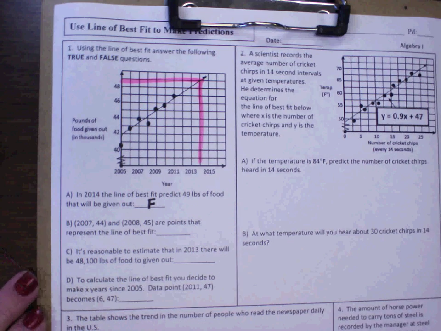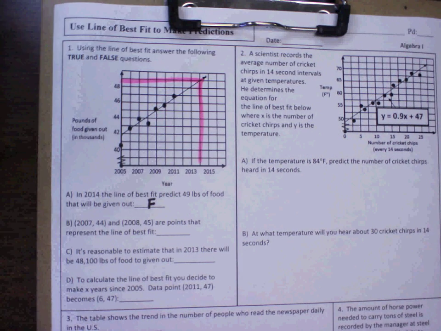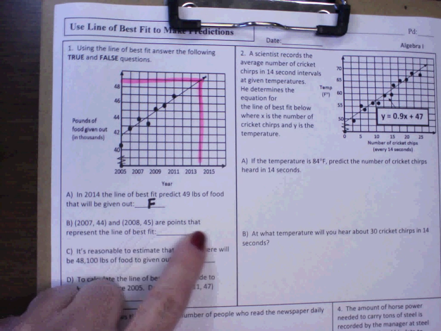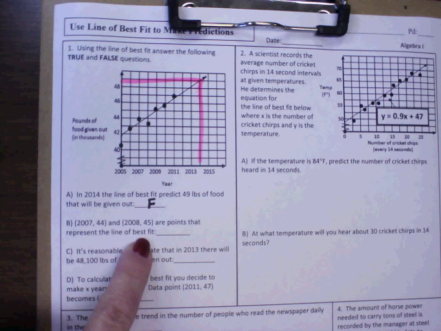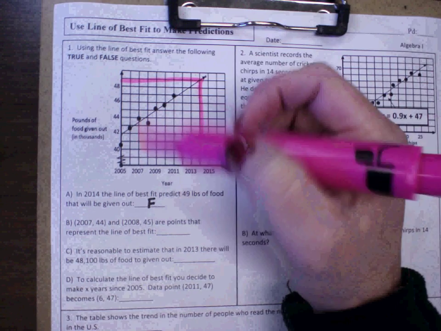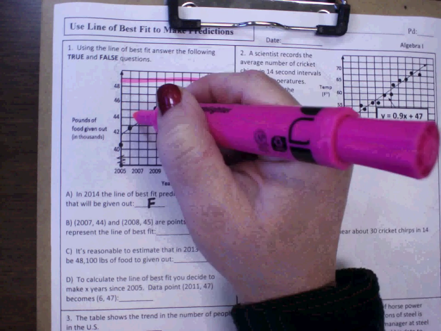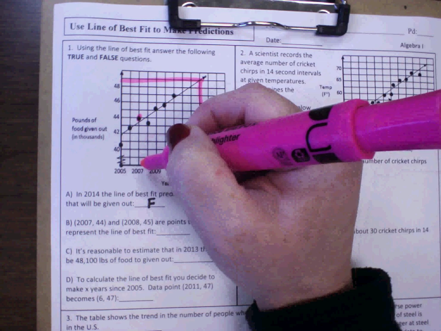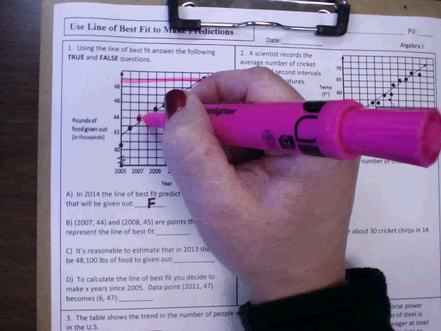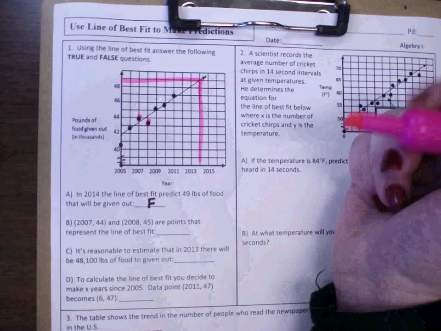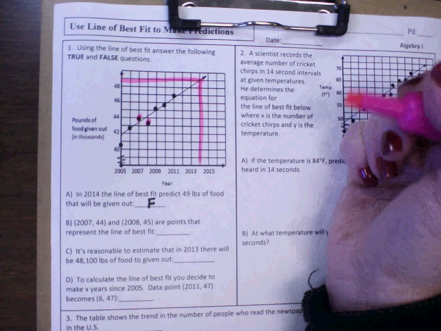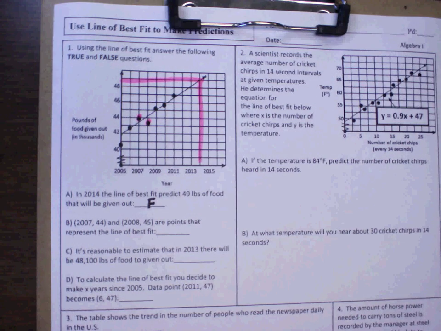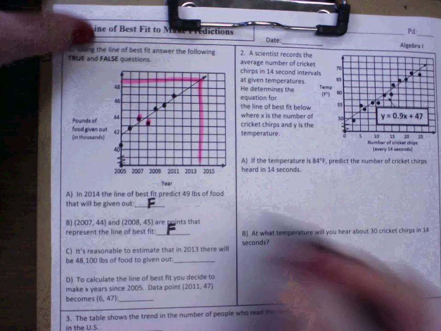All right, let's go to the next one. 2007 and 44 and 2008 and 45 are points that represent the line of best fit. So let's see. 2007 and 44, that will be this point right here. And 2008 and 45, probably that point over there. Are those points that represent the line? No, they're not. They're not even on the line, right? So that would be false. All right, next one.